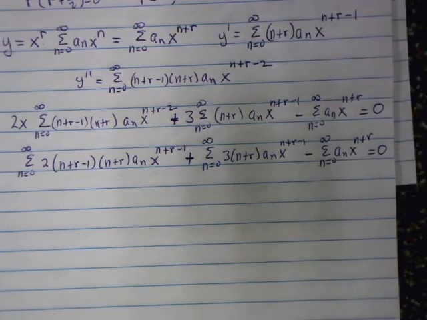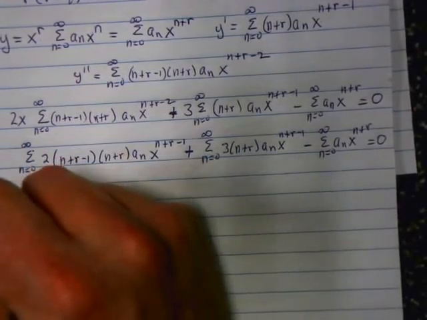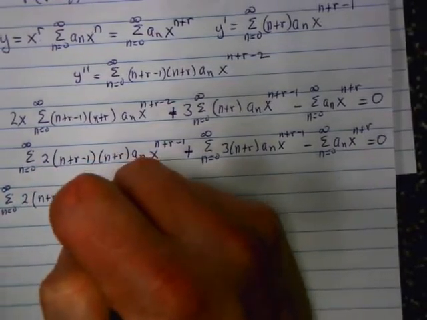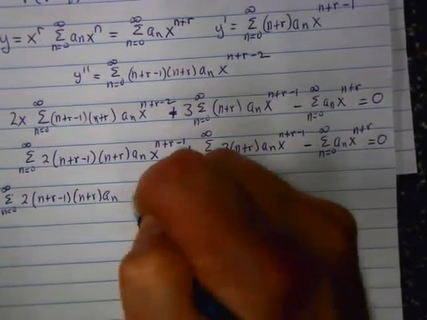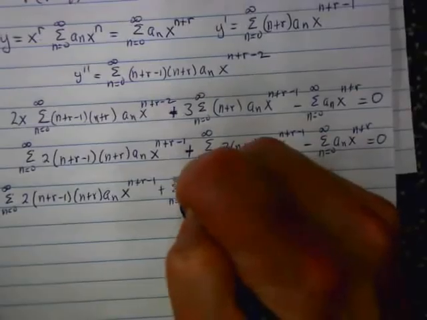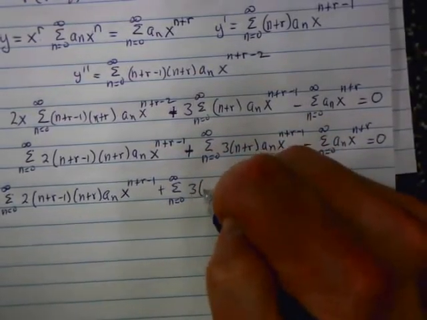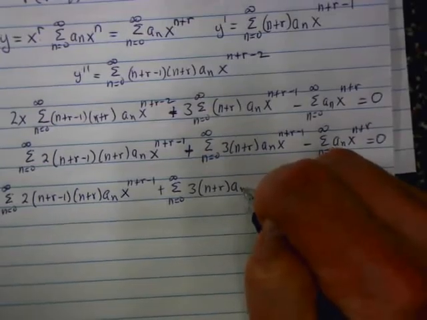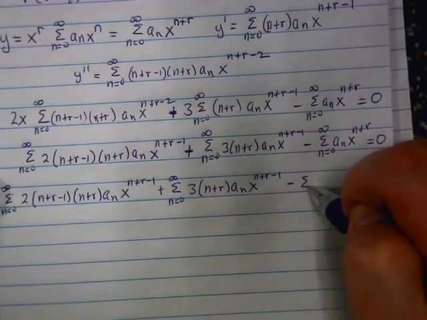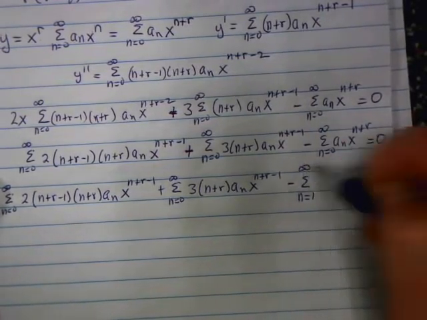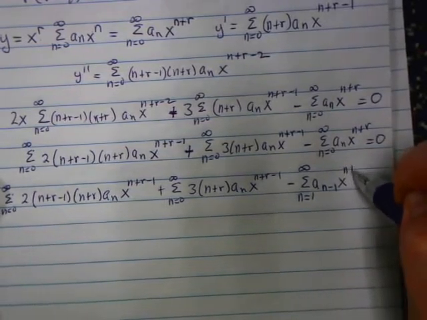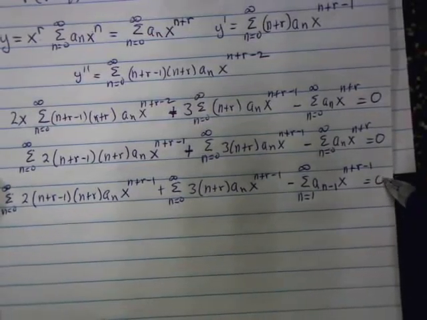All right, so I have to write it all down again. Sum n equals 0 to infinity, 2 times n plus r minus 1, n plus r, a sub n, x to the n plus r minus 1, plus sum n equals 0 to infinity, 3 times n plus r, a sub n, x to the n plus r minus 1, minus the sum from n equals 1 to infinity, a sub n minus 1, x to the n plus r minus 1, all equals 0.